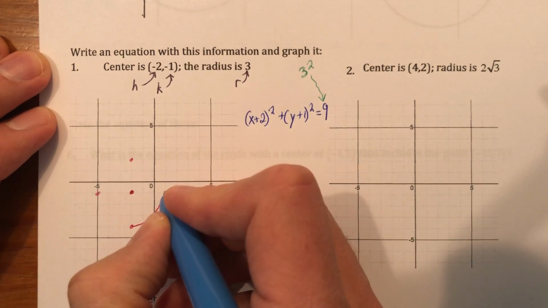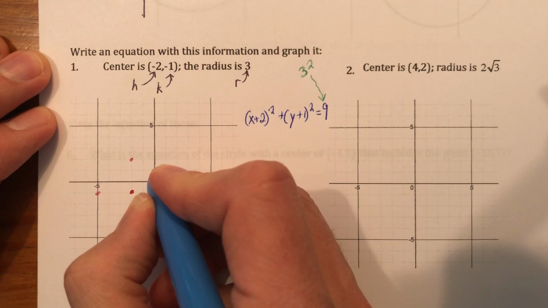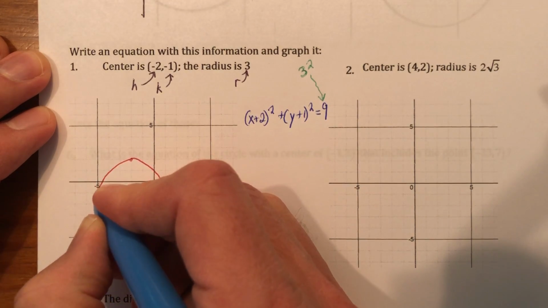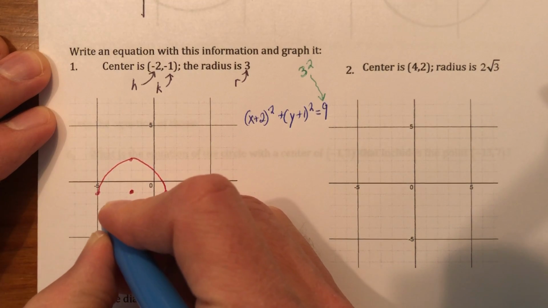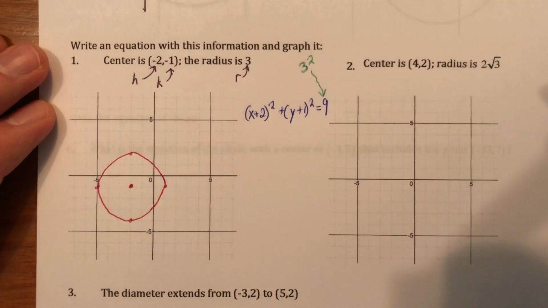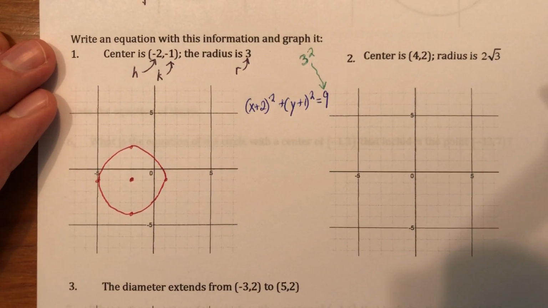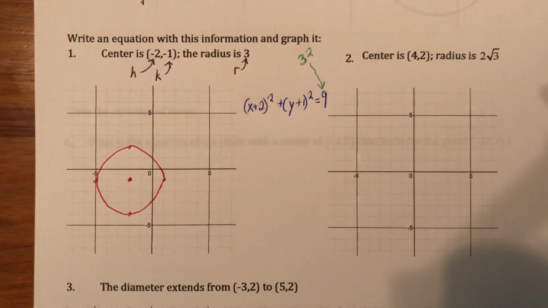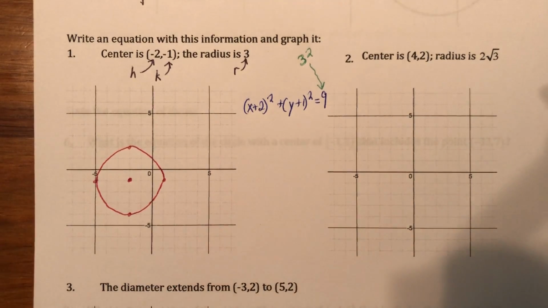This is going to be a good circle, by the way. I'm feeling it. This is not going to be an ugly circle. I'm drawing a lot of ugly ones. Okay, it wasn't perfect, but it's better than a lot of the ones I've done in the past. So there we go. We've done it. We've written the equation. We've drawn the graph.